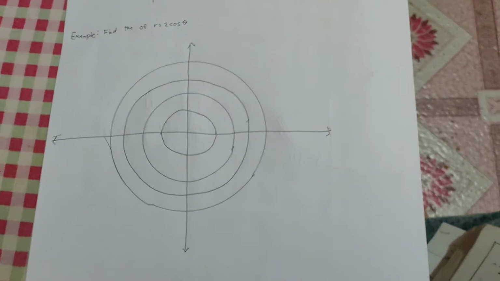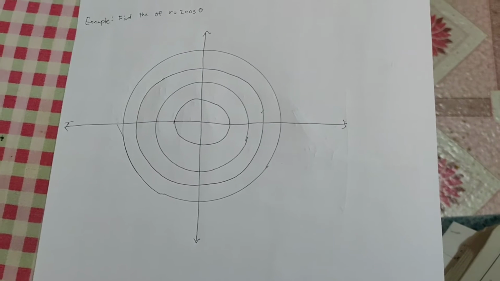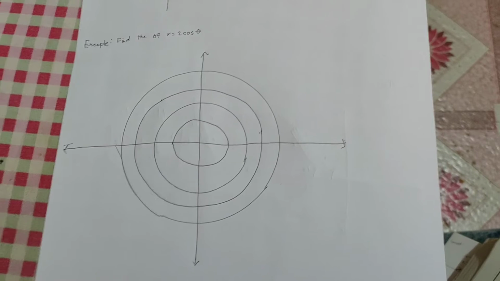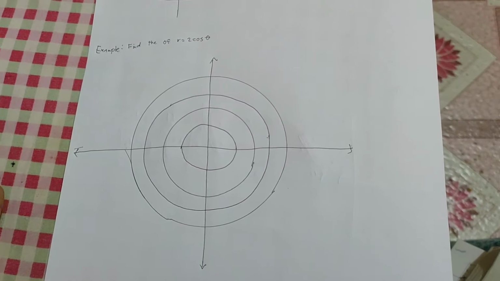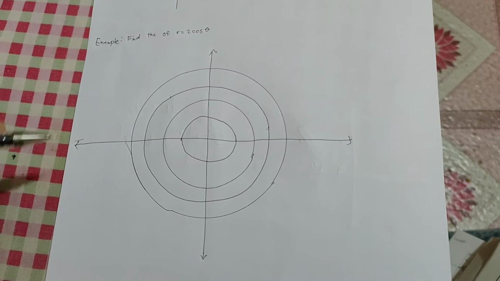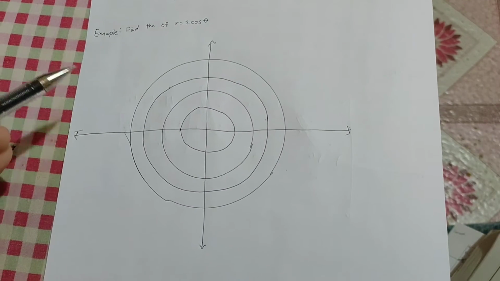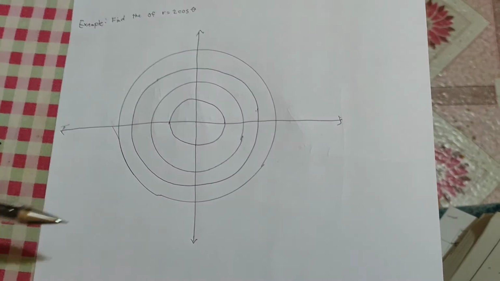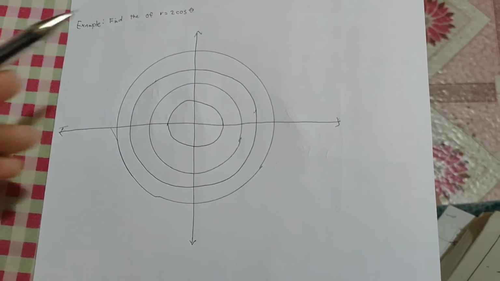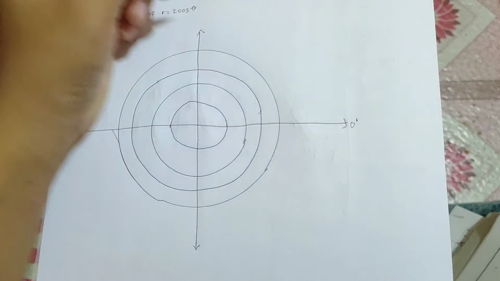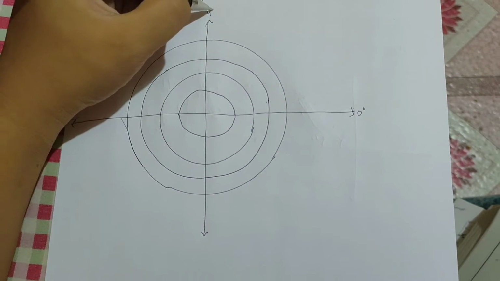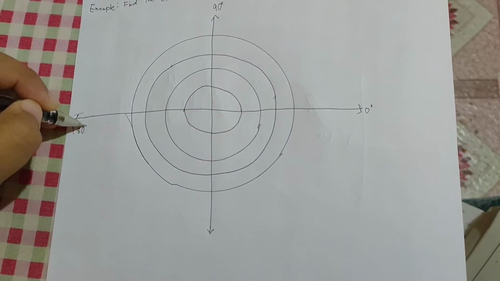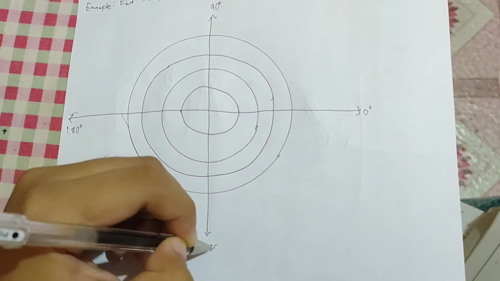This is an example of a polar curve. Our example is: find the area of r equals 2 cos beta. So this is an example of our graph, and I'm sorry if it is full of imperfection. This will be our 0 degree, our 90 degree, our 180 degree, and 270 degree.